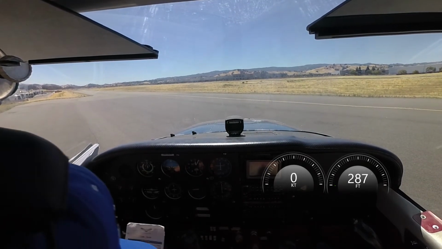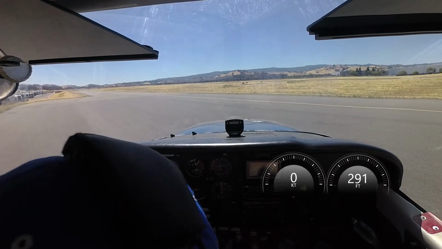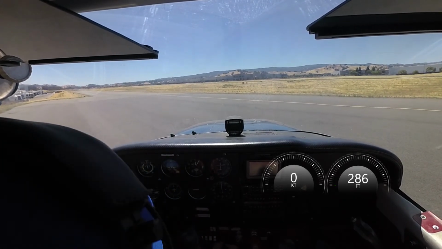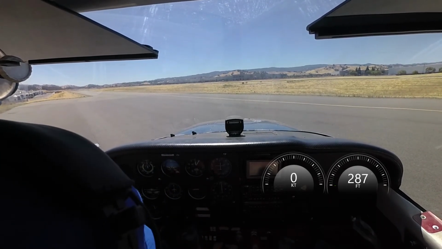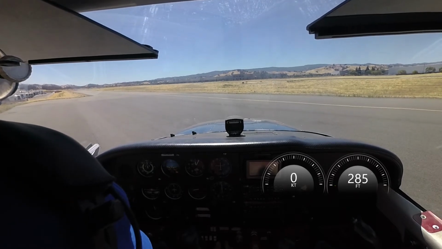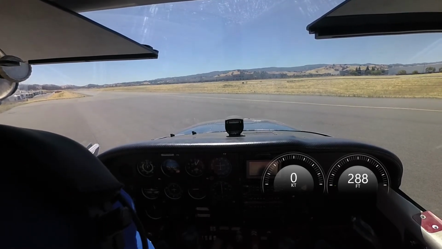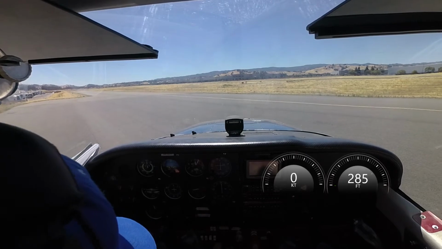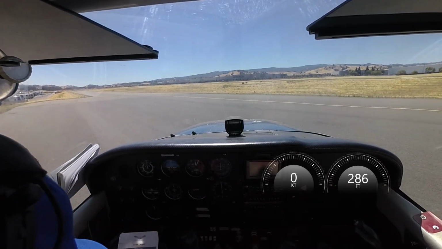And carburetor heat check. We'll pull it out. Make sure we get an RPM drop. Sometimes you have to listen for it. You hear that slight difference? There's a very little difference, but it's working. I can hear it.